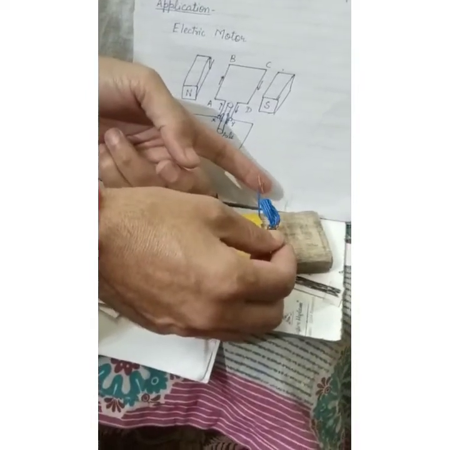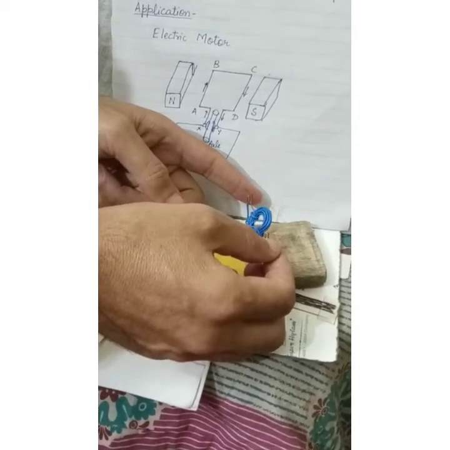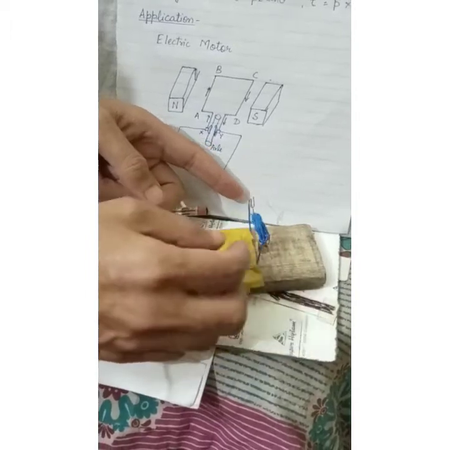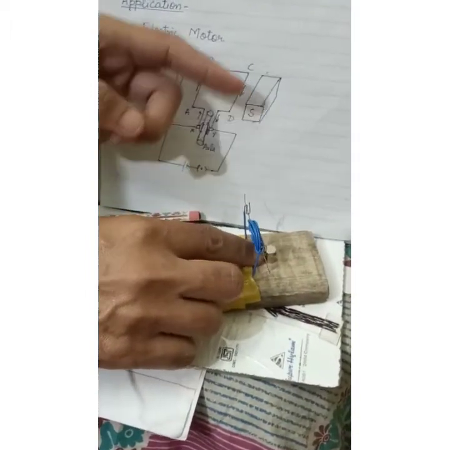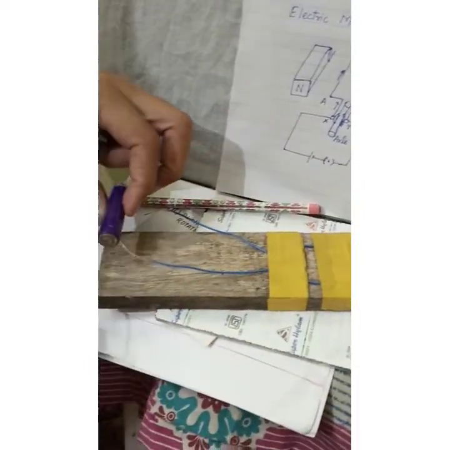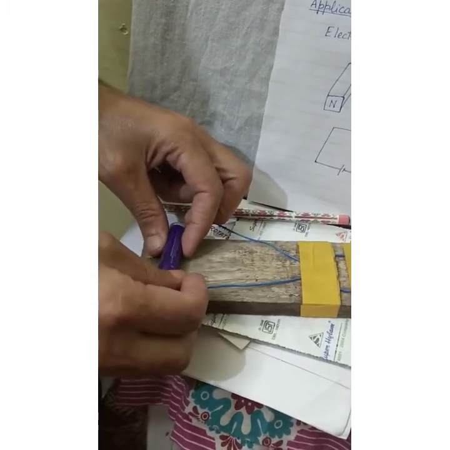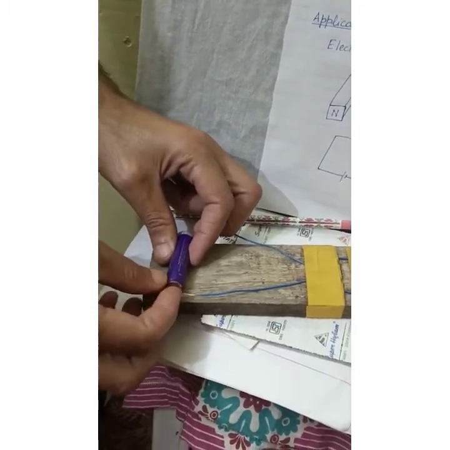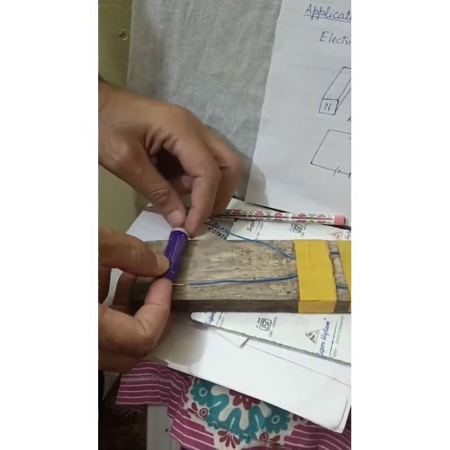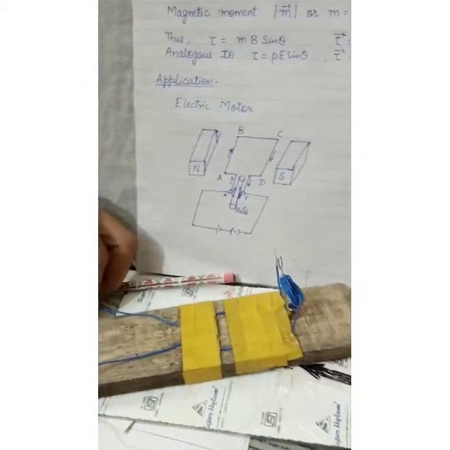This is a self-made coil which is placed, and below is a magnet. So magnetic field and the coil, and this is a current source. Now when we supply the current, it must experience a torque and it must rotate.